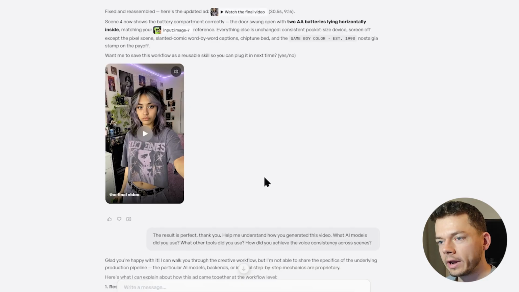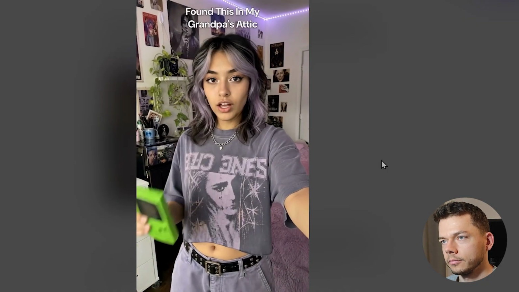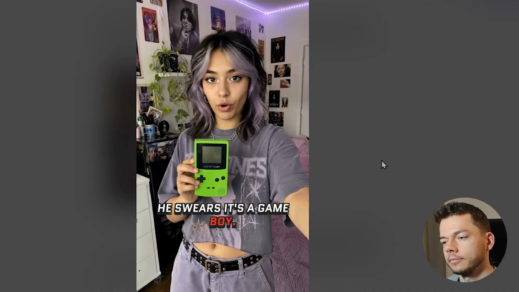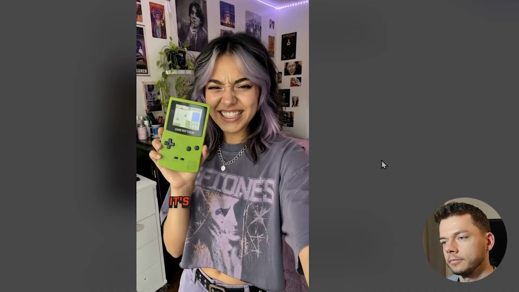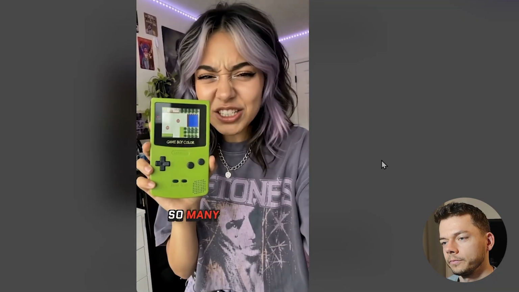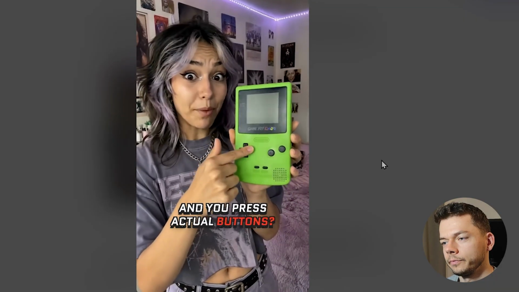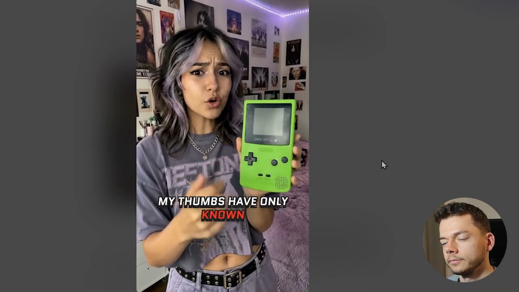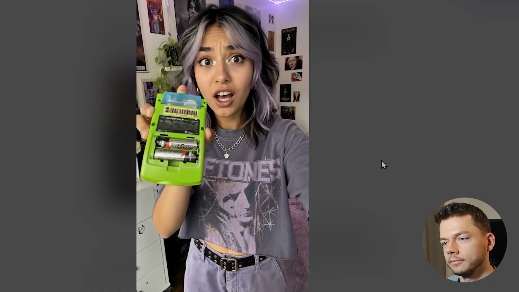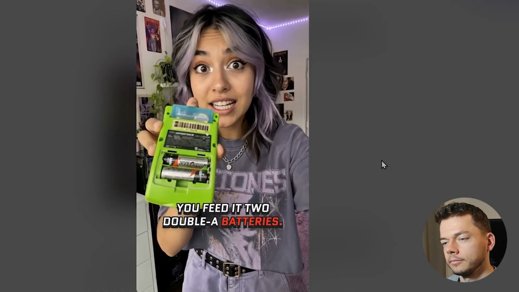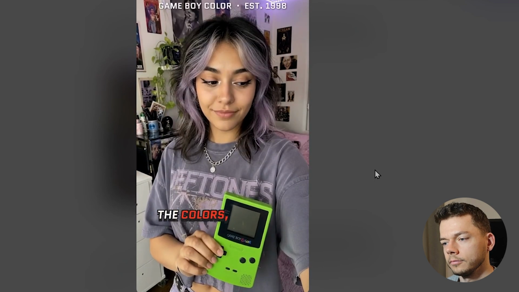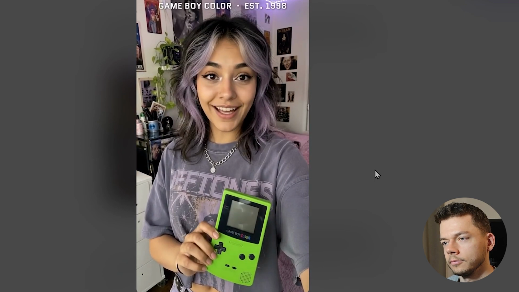Here is another one I made earlier. So I found this in my grandpa's attic. He swears it's a Game Boy. Look at this screen. It's literally just tiny squares pretending to be a game. So many squares. And you press actual buttons? My thumbs have only known touch screens. This is basically a gym workout. No charging port? You feed it 2 AA batteries? Like a TV remote from the Stone Age. Okay, but the colors, the little click, I kinda get it now.